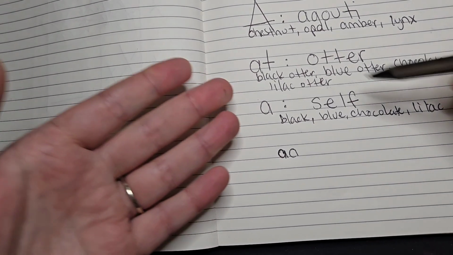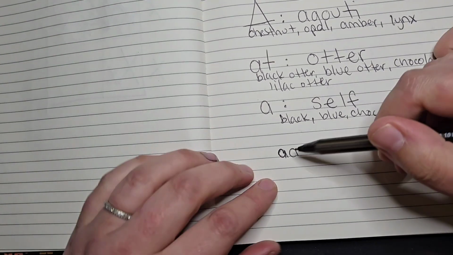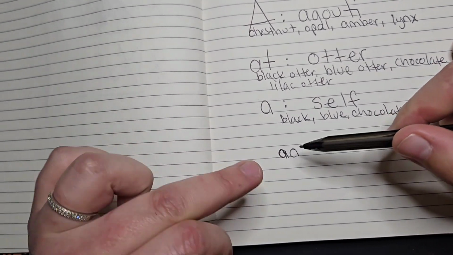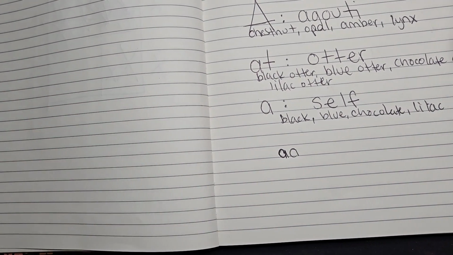Okay, and this doesn't have to just pertain to self. We're just talking right now in the A series. So if you have a self rabbit, it's going to have 2 copies of the self gene. You will not be hiding any of the other genes. That's just how recessive genes work.